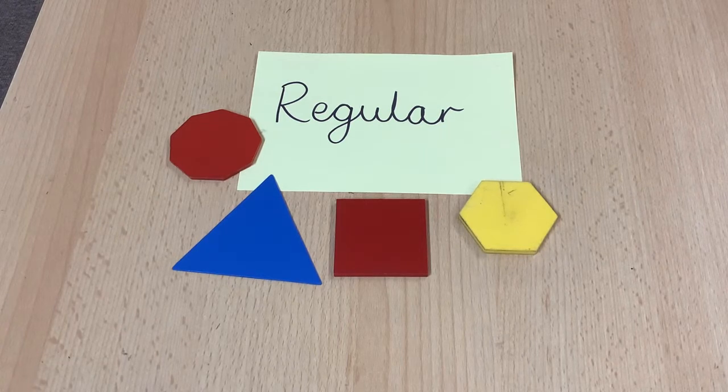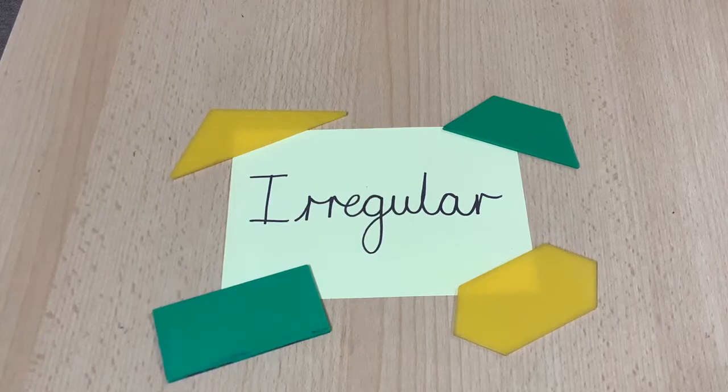Have a think about the name of the shapes that I am showing you that are regular. The next word that I want to show you is irregular. So this is the opposite of regular. This means that the shape can have sides of any length and angles of any size. Can you see or name what the shapes are that I am showing you?